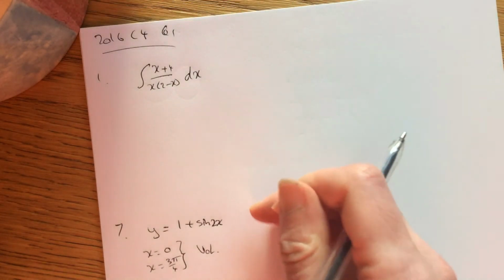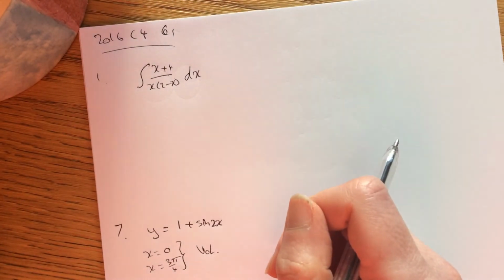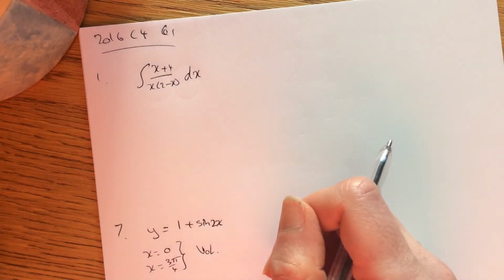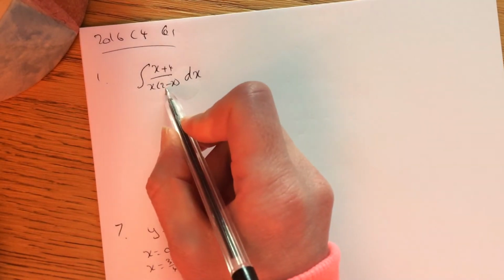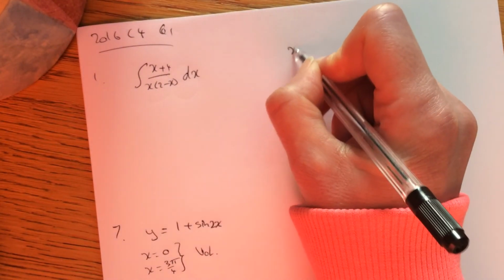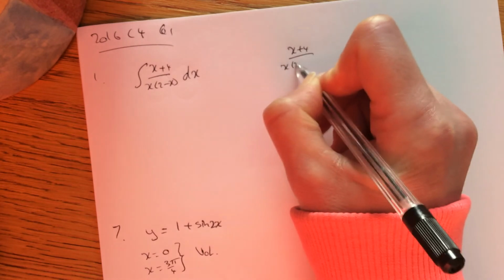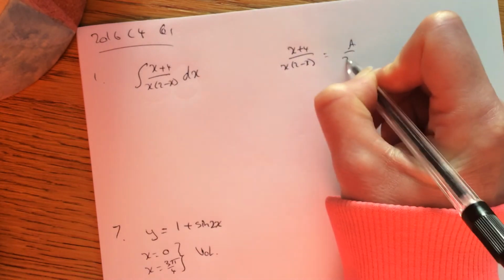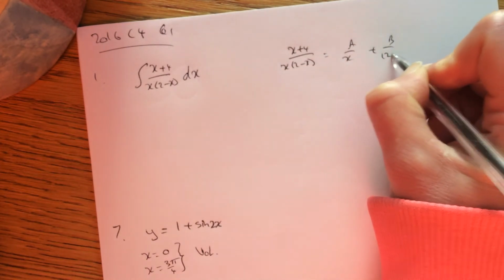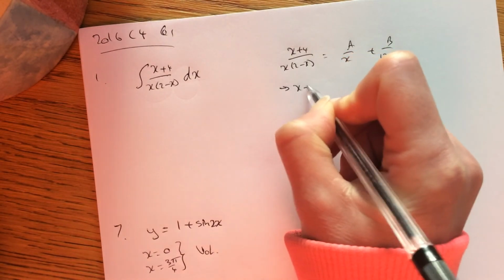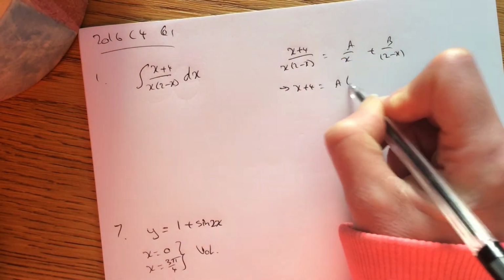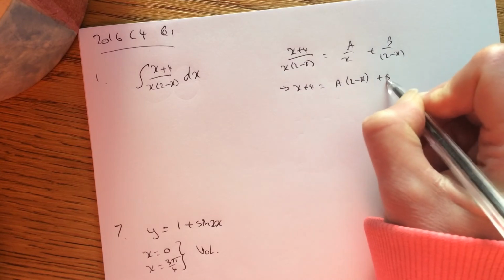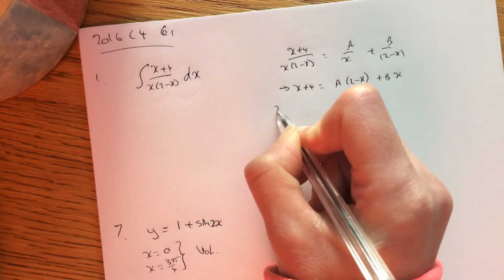Okay, we're now going to turn to the C4 paper from this year, and we're going to have a look at question 1. Do you have the derivative of the bottom and the top? No. So you're going to use your partial fractions. So A over the first factor and B over the second factor. Then do the tops. So this fraction needs an extra 2 minus x, and this fraction needs an extra x.